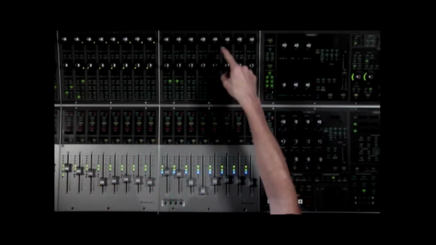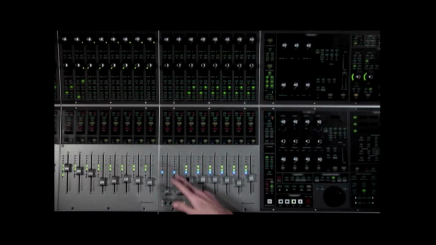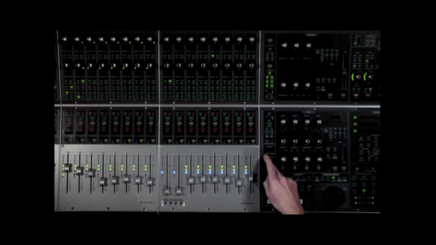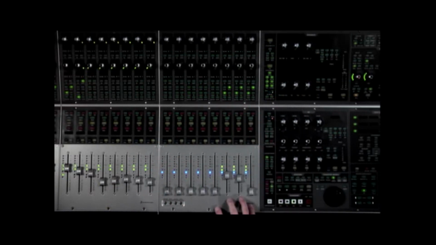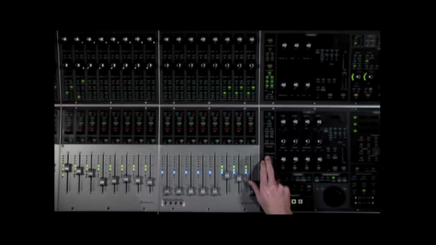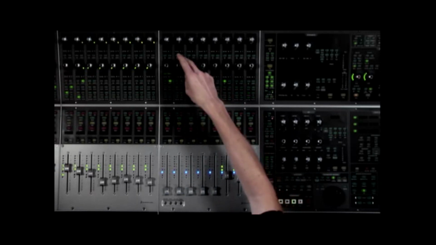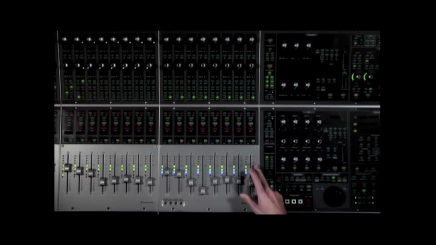So let's go and grab the background vocals. I'm going to bring those up. Here's all my background vocals. Let's grab my guitars. There's the guitar channels. Let's go and take a look at our drums. There's my drum channels. So instantly accessing those.